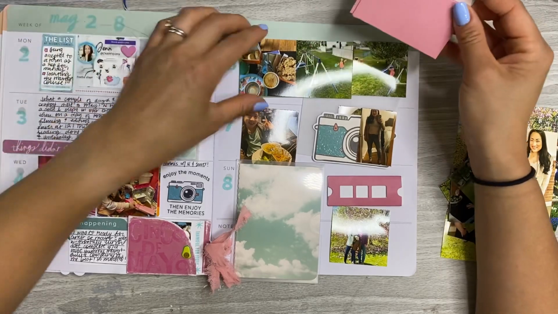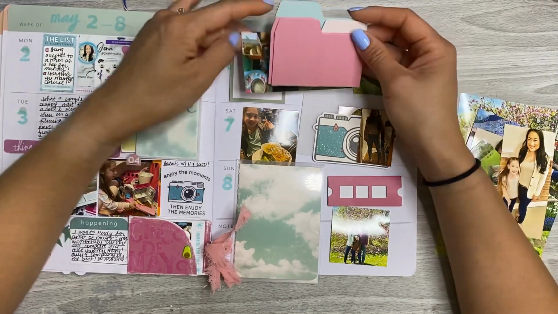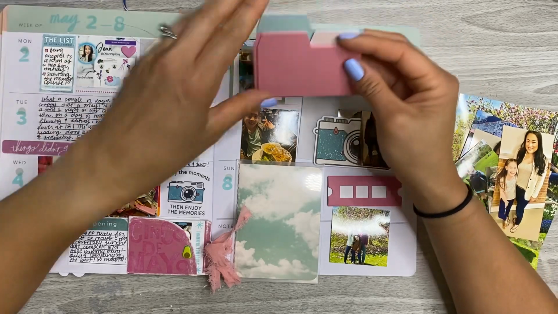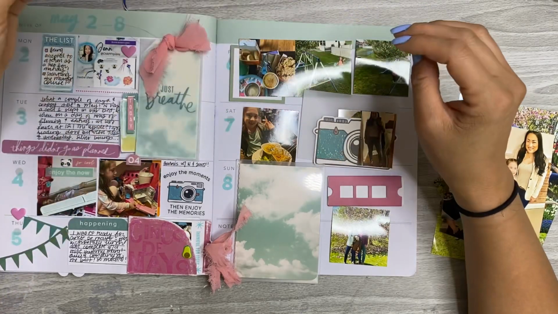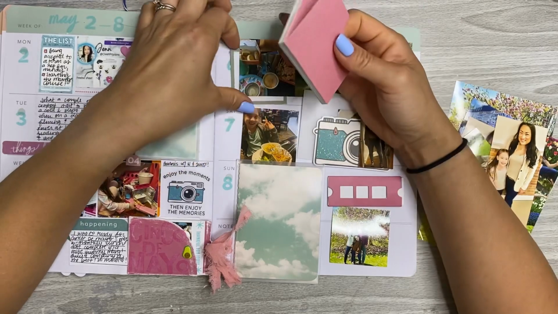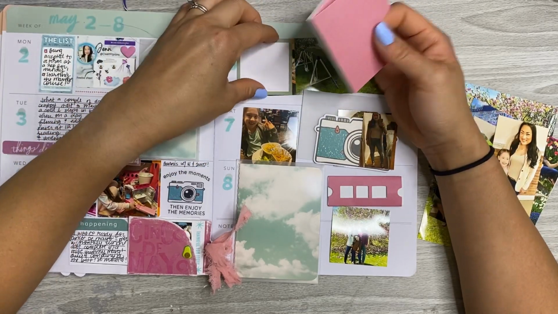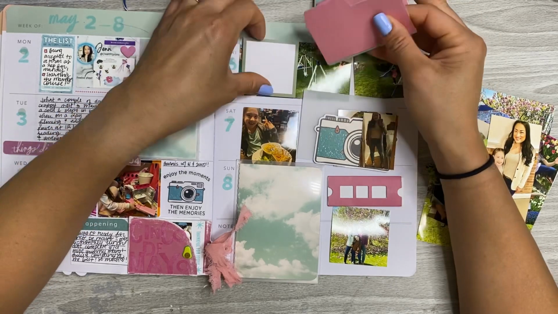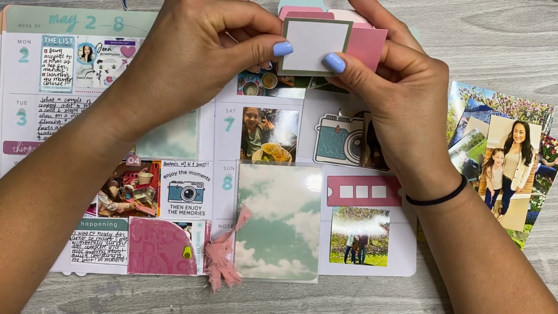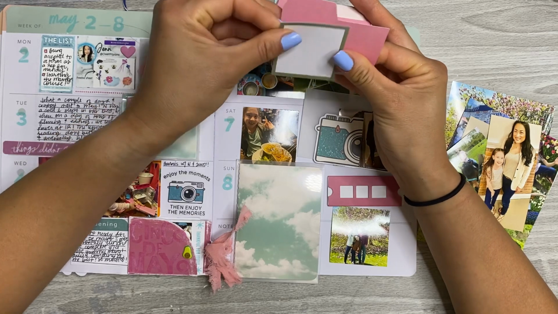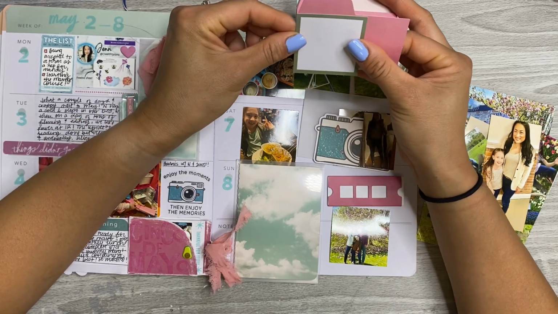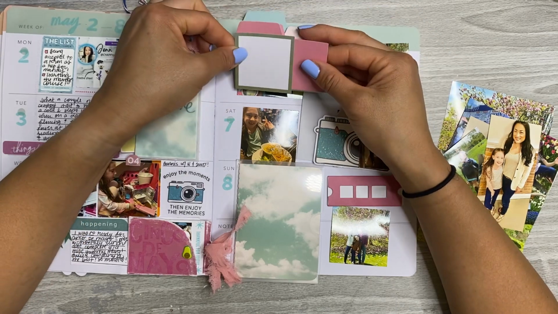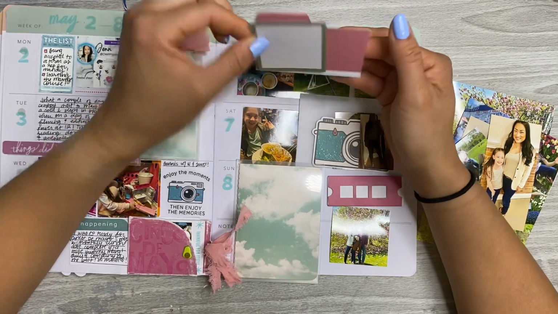I do kind of want to bring in this color up here as well. I might figure out a way of doing that. I wonder, I could just cut out this tab and have the tab be under it as the flippable. That's an option.